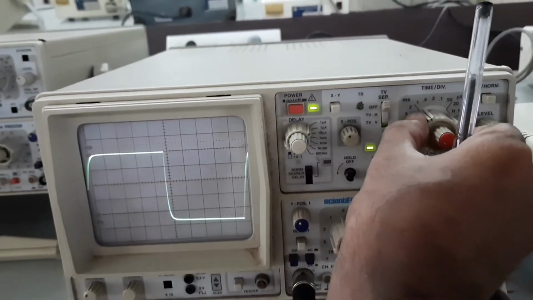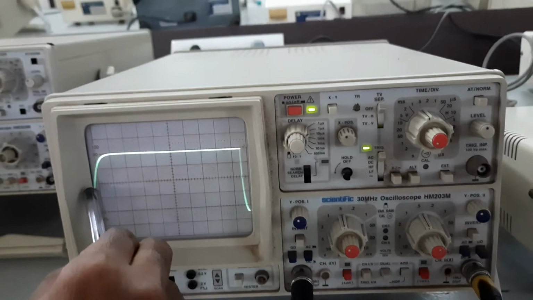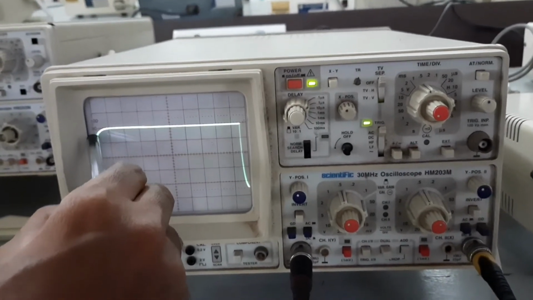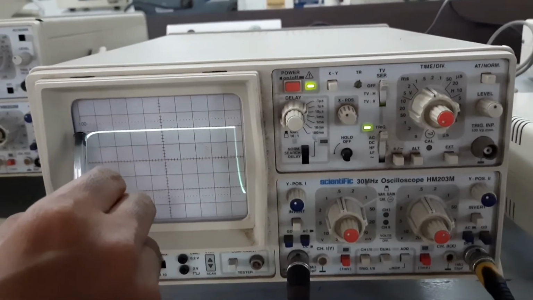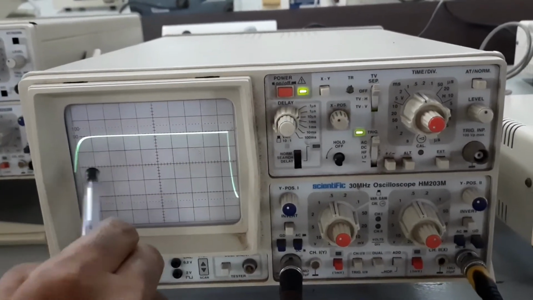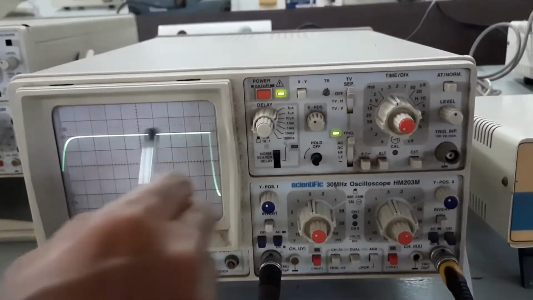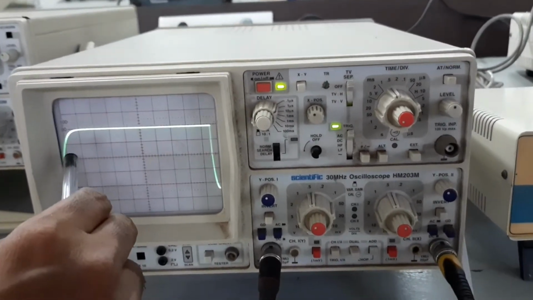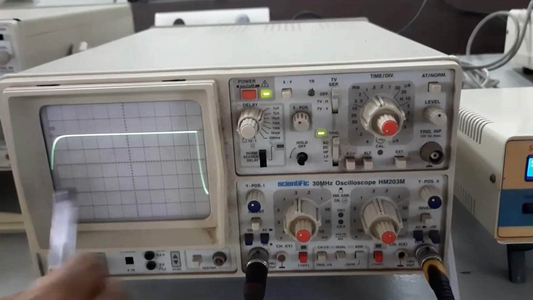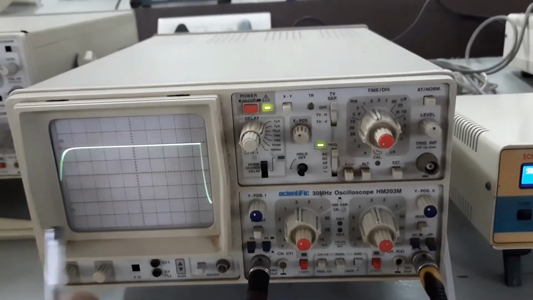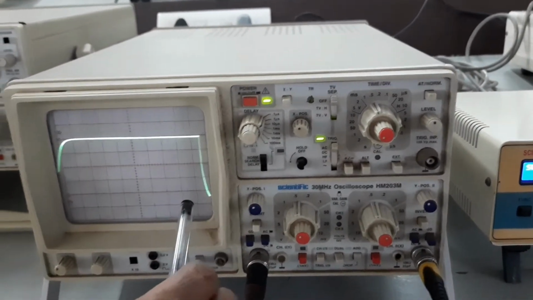Okay, so this output will reach 63.2% of its nominal value at around 0.1 millisecond. So experimentally also you can measure the time constant of this particular circuit from this plot. Okay, that is about the time response of the first order system.